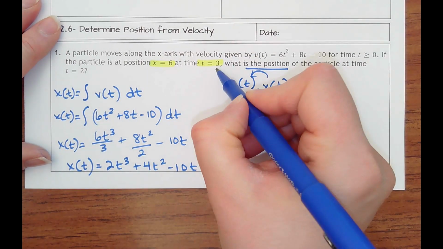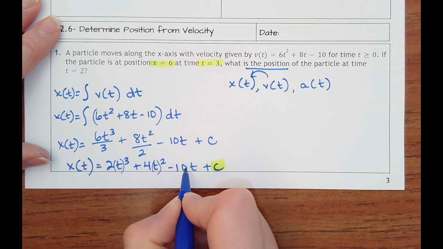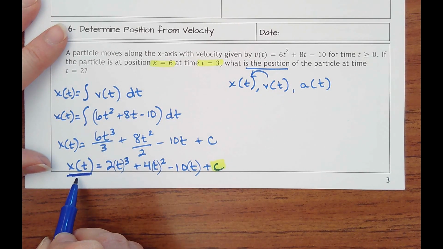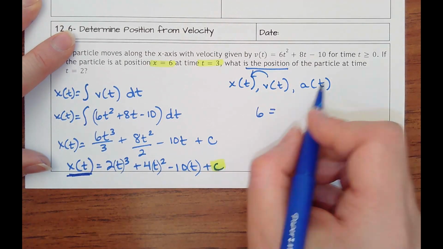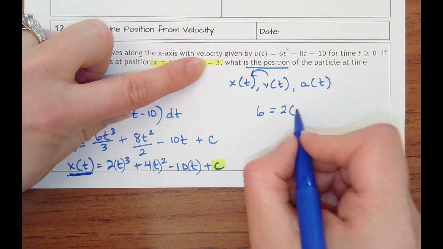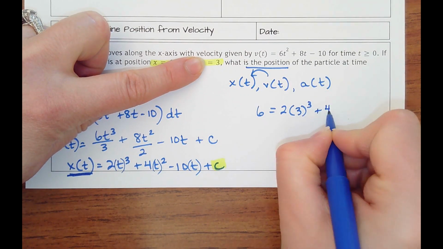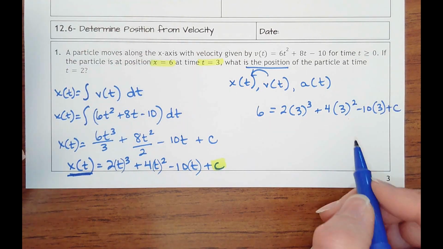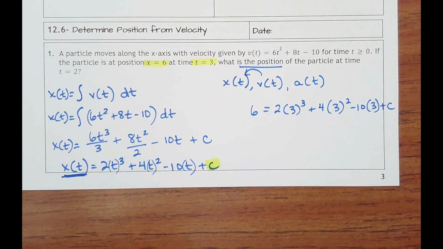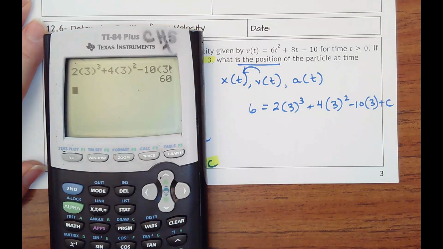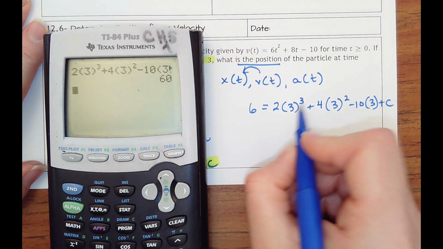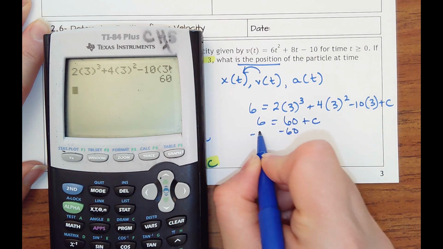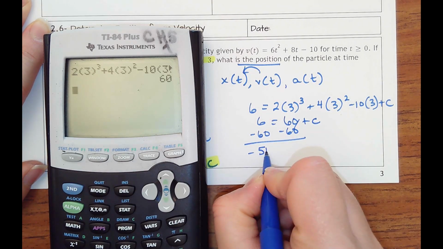So my t is going to become 3 everywhere I see it. My x, or my output, is going to become 6. So I'll have 6 equals 2 times 3 cubed plus 4 times 3 squared minus 10 times 3 plus c. And then I'm going to do that all on my calculator real quick. And I'm getting all of this to come out to be 60 plus c needs to equal 6. So all I would have to do to solve for c is subtract 60, which would be negative 54.